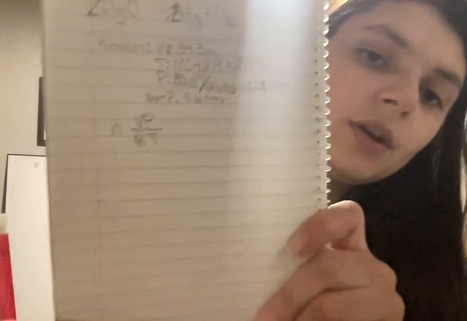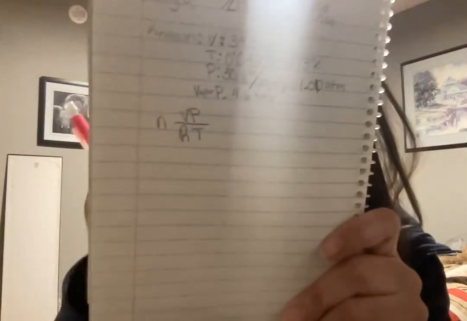Okay, so now that we have our knowns, we have our balanced equation, what we need to find next is the amount of moles. So that equation is going to look like this. N equals volume times pressure over RT.